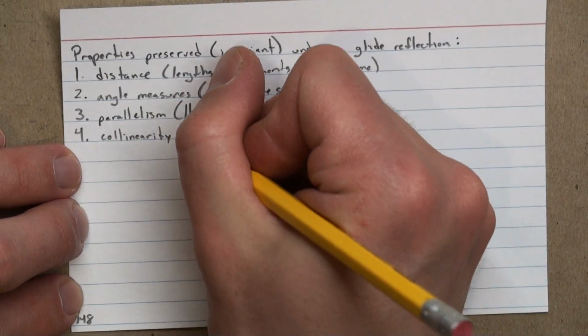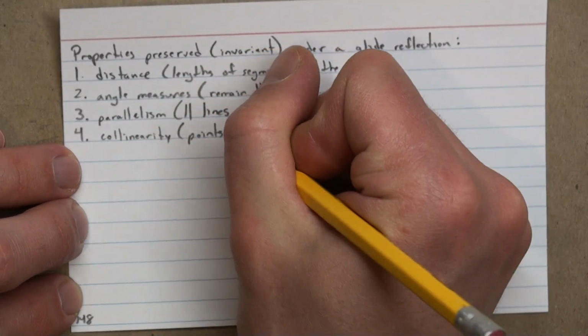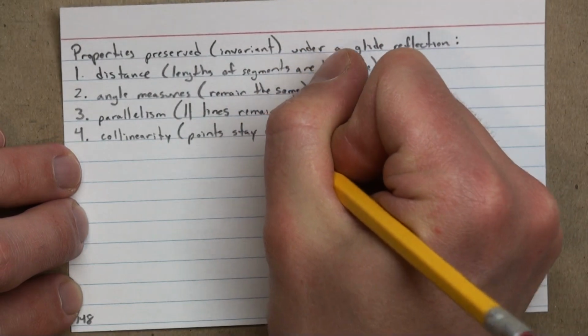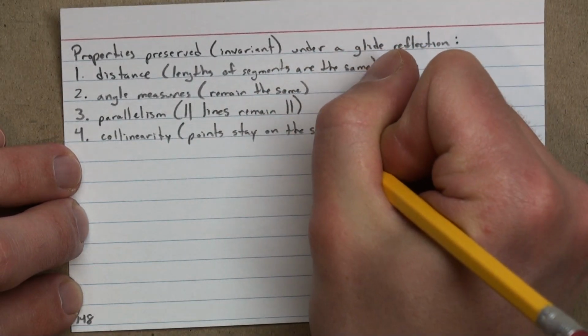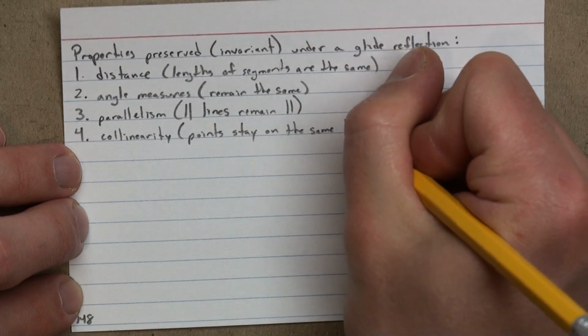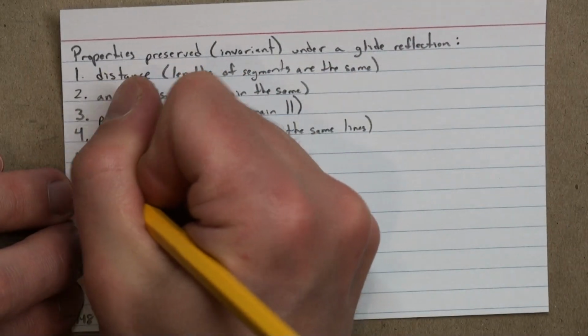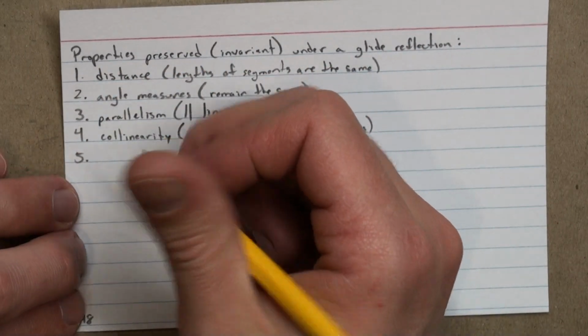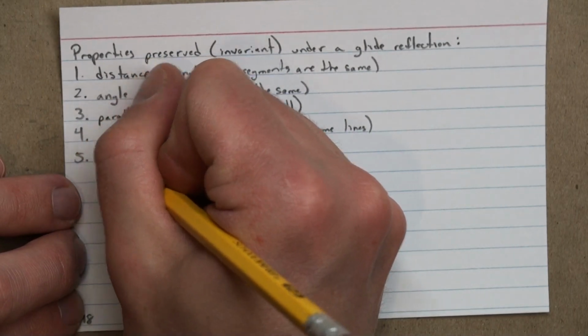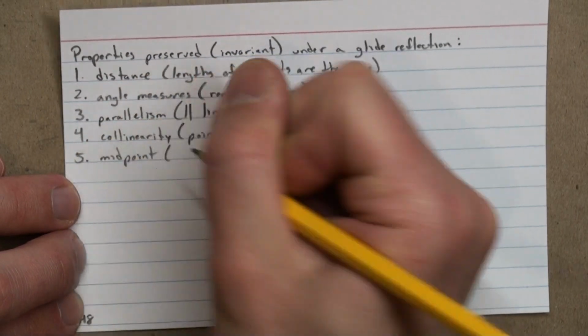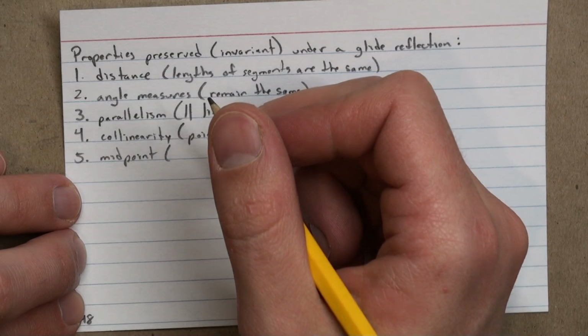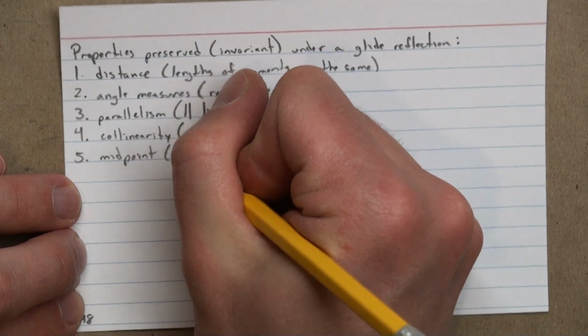Points stay on the same lines. Number 5, midpoint. Midpoints remain the same in each figure.